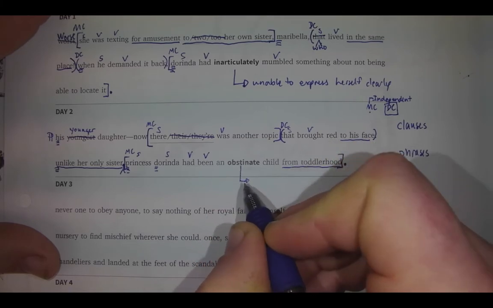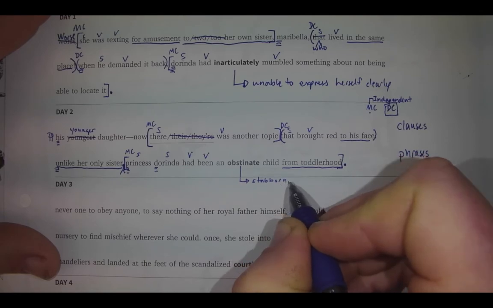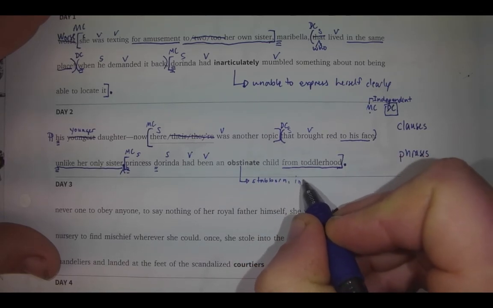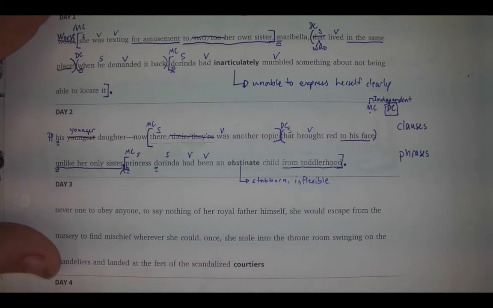And obstinate obviously is someone who's stubborn. Maybe we might say inflexible. Make sure you put that in your own sheets in the vocab section. I'm just writing it here so that we'll keep it all in one place for you guys.